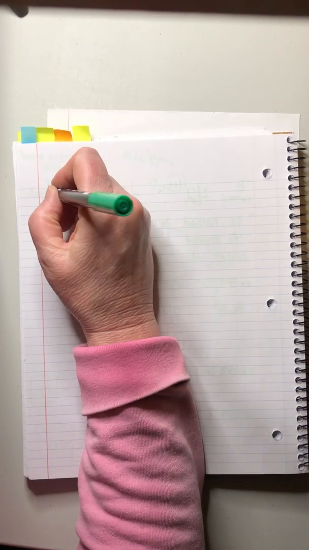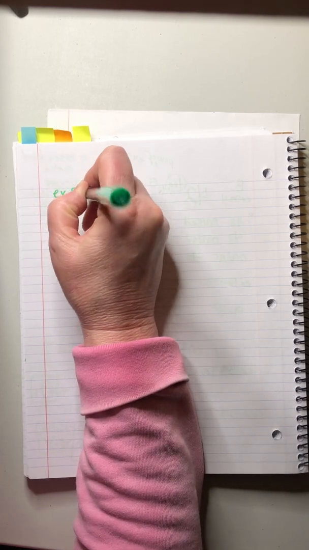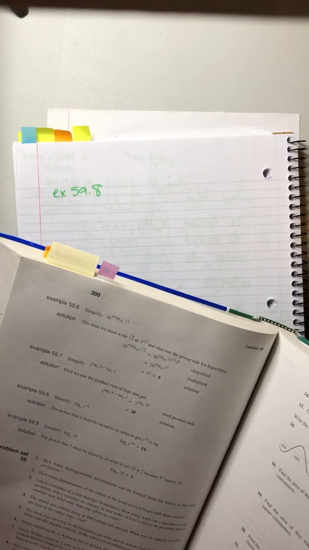I hope this is making sense to you guys. I can see easily that you could just be sitting there going, what in the world is she talking about? That is my biggest regret with remote teaching, is that I can't see your faces. Okay, 57.8.